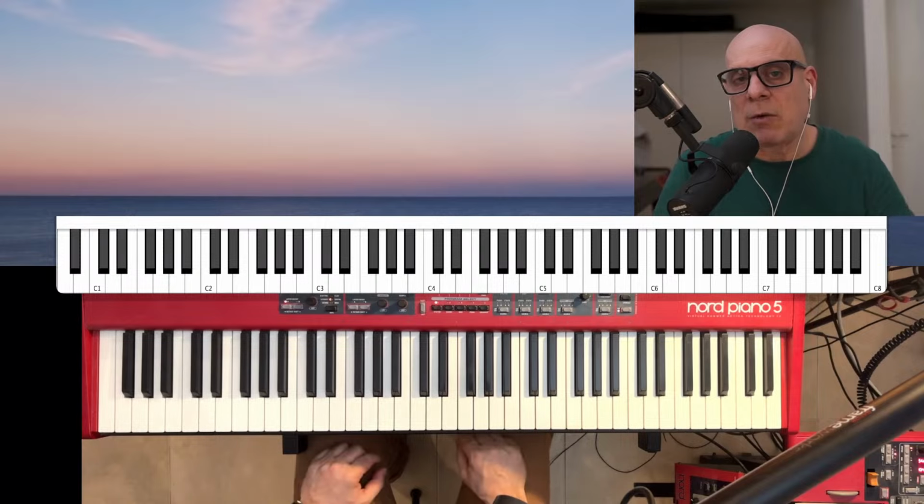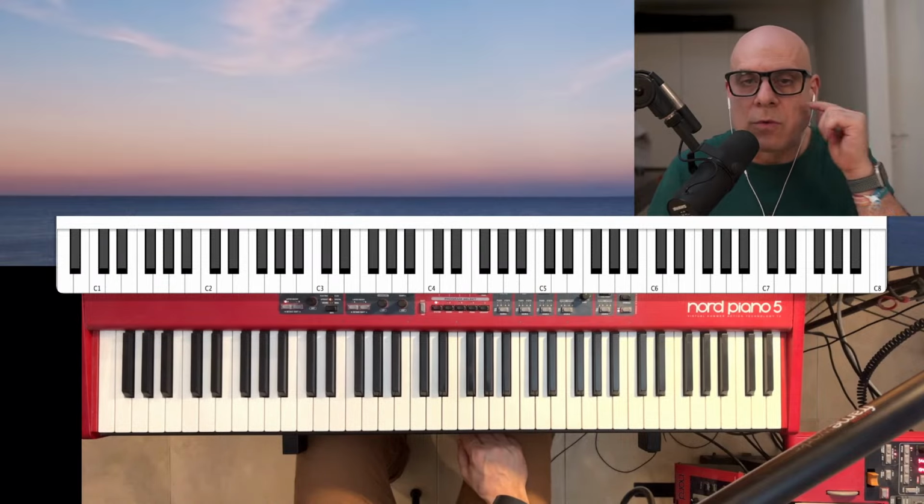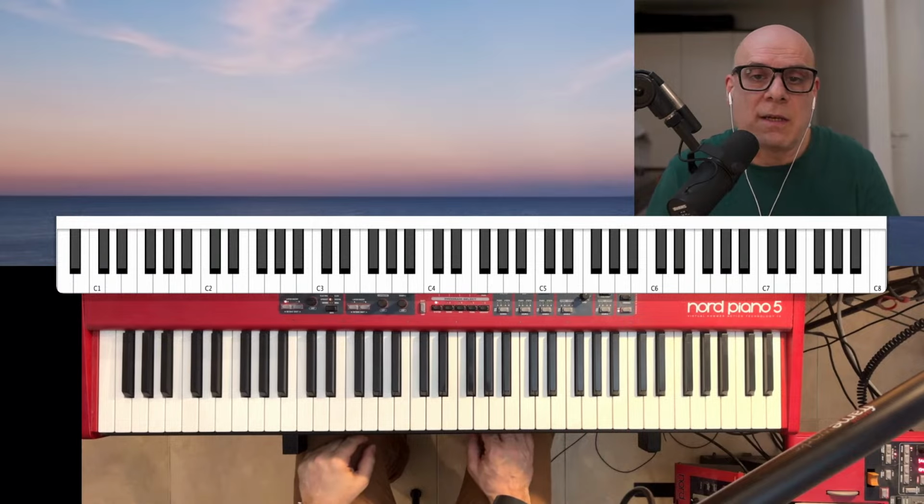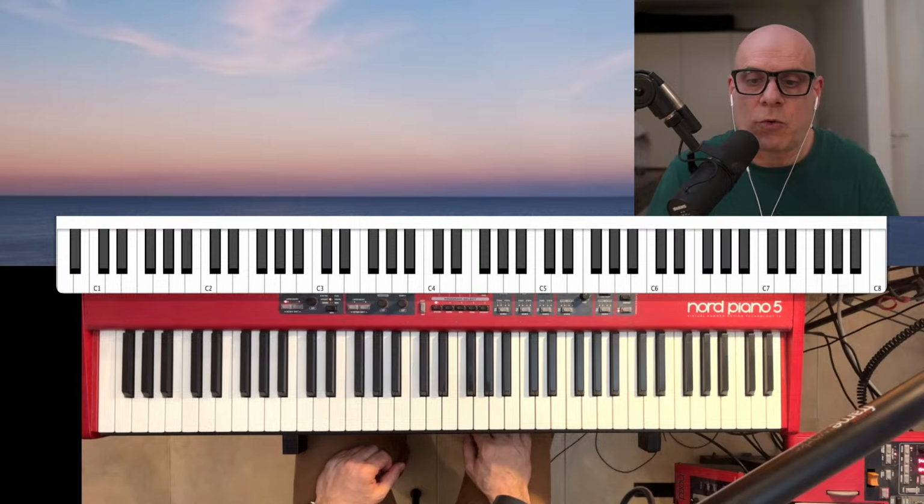And you find something you like, and you write it down and you practice it, and then it becomes part of your vocabulary. Yeah, for sure. This is one of the things that Bach used to do when he wrote the Goldberg variations.